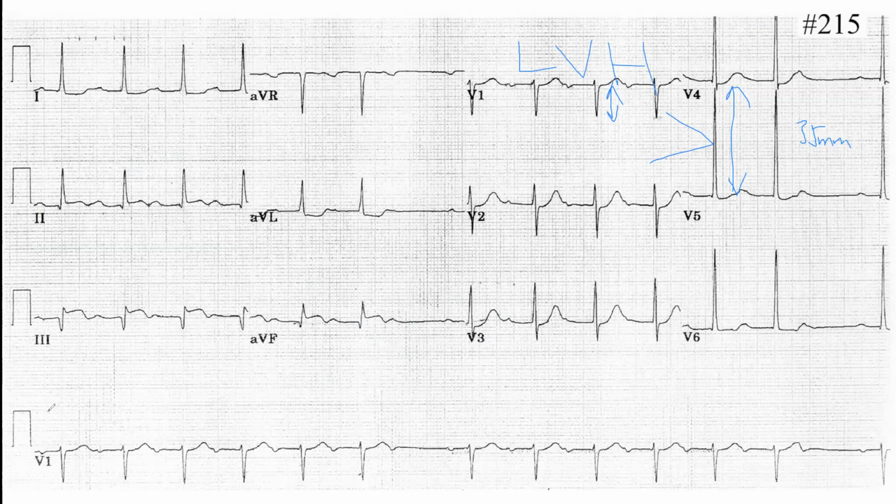Is left ventricular hypertrophy the only type of hypertrophy we can diagnose on the ECG, or can we also see other types? You can see right ventricular hypertrophy. In right ventricular hypertrophy, what you see, I changed the color, is a tall R wave in V1 and a deep S wave in V5 or V6.